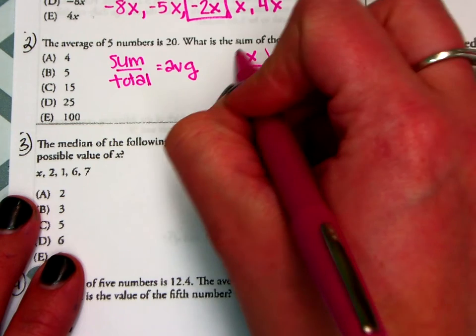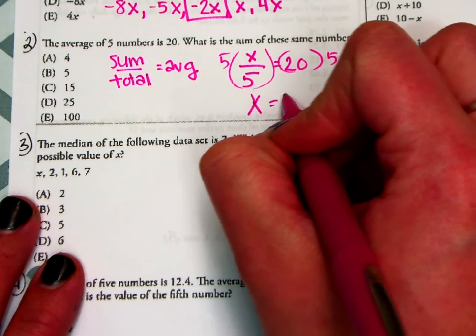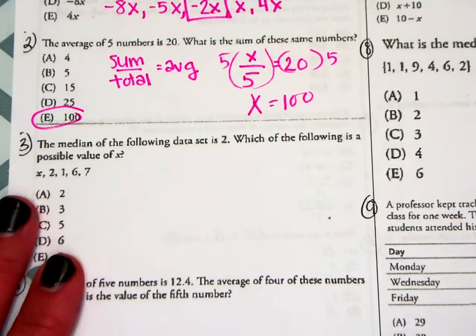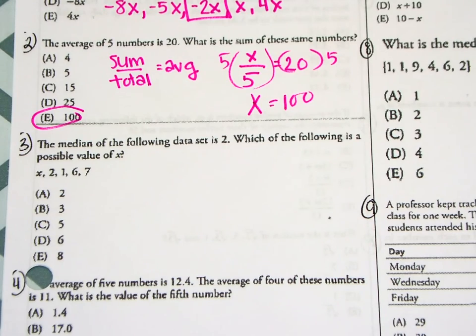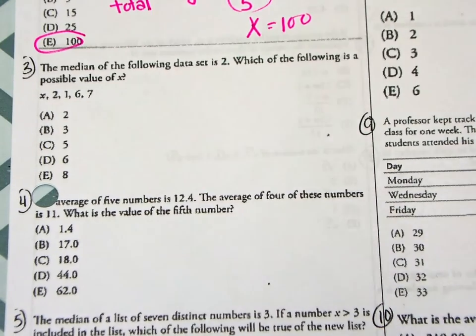So when you multiply both sides by 5, 20 times 5 is 100. So the answer is E. Those numbers add to equal 100. Number 3, the median of the following data set is, let me go ahead and move this camera and make it easier. There you go.